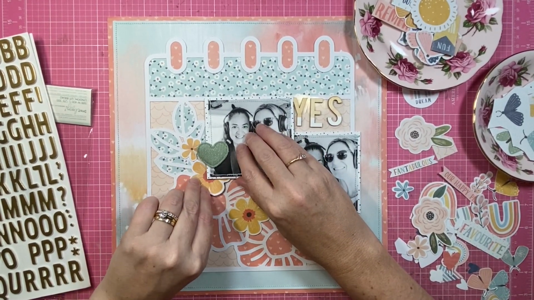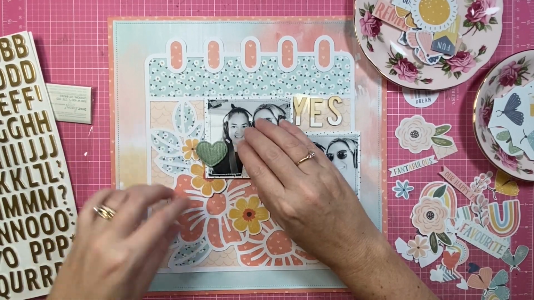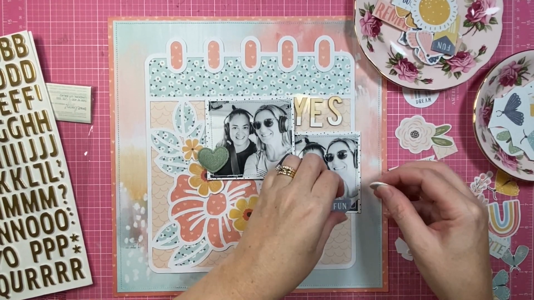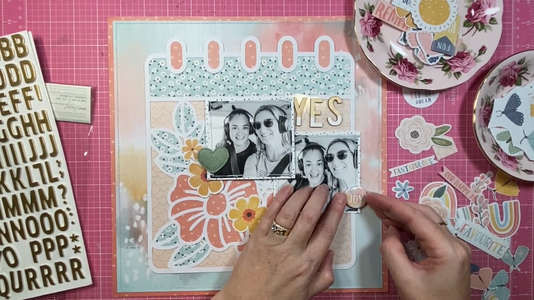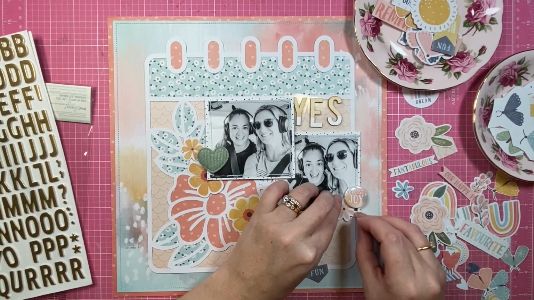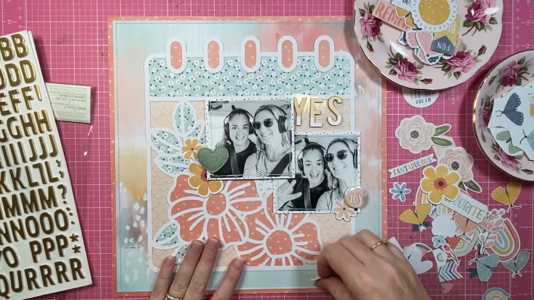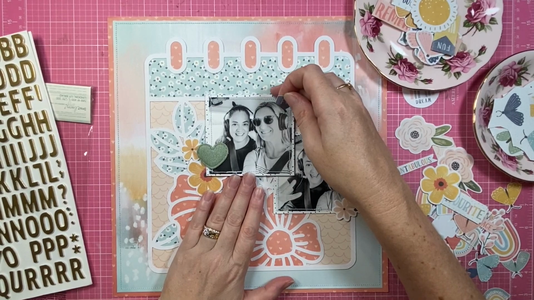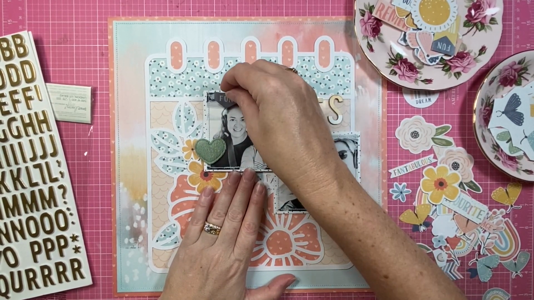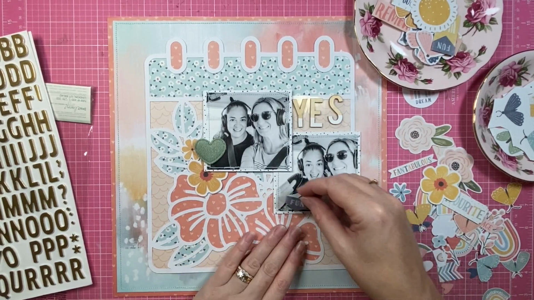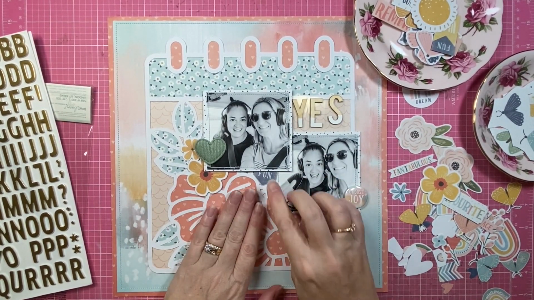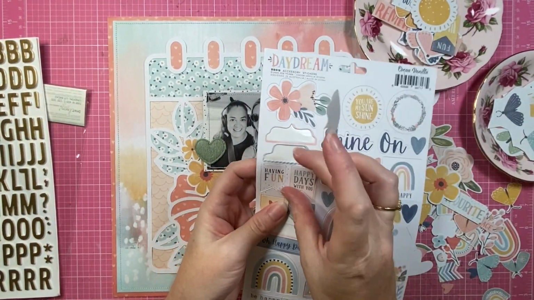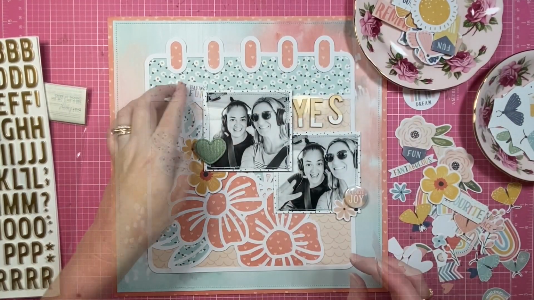Okay, so back to the layout, and the plan is to have the title at the top of the page. So "year of" is going to be in the gold thickers that you see on the left, and then the word "yes" is pretty much where it is now. And then the eye will flow sort of top left to bottom right. I'm just going in the same direction as the floral elements in the cut file, which is also the same direction as my photos are placed. I've talked about this a little bit: it's just better to go with the flow of the page rather than trying to make something work that goes against that.